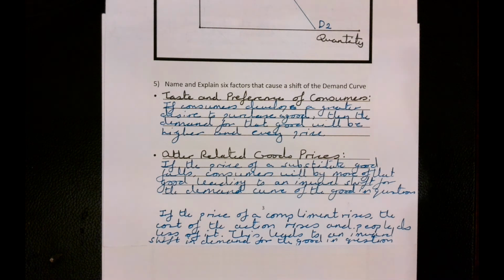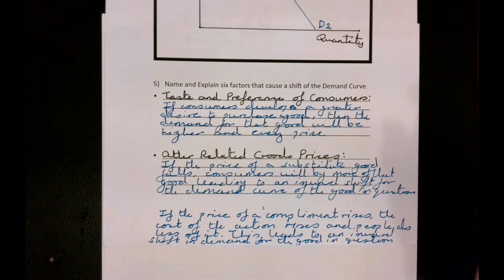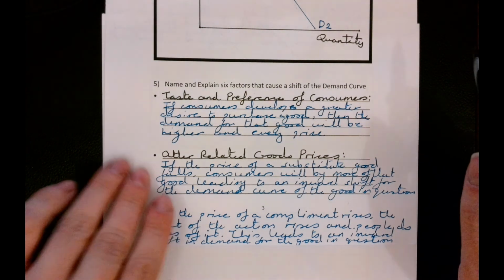Consumers are somewhat indifferent, to a large extent, between consuming one or the other. They don't really mind. So if the price of a substitute good falls, let's say, what example did I give? The price of Coke falls, what happens to the demand for Pepsi?